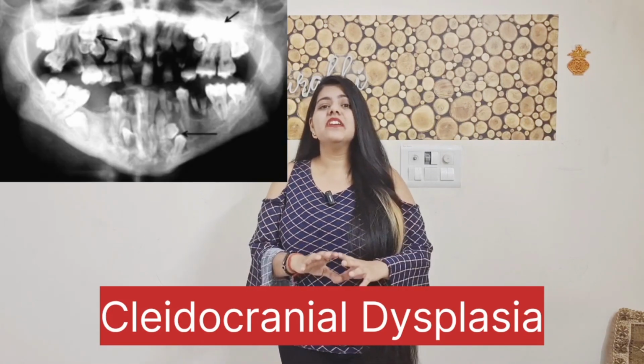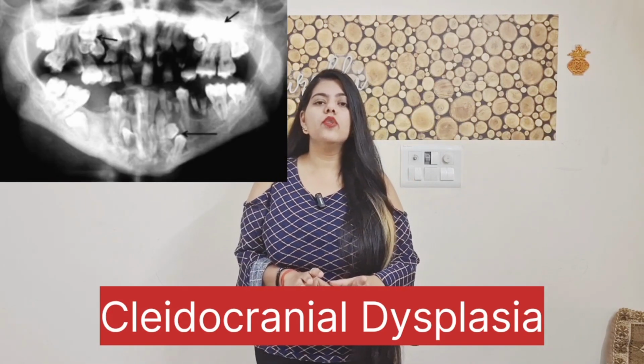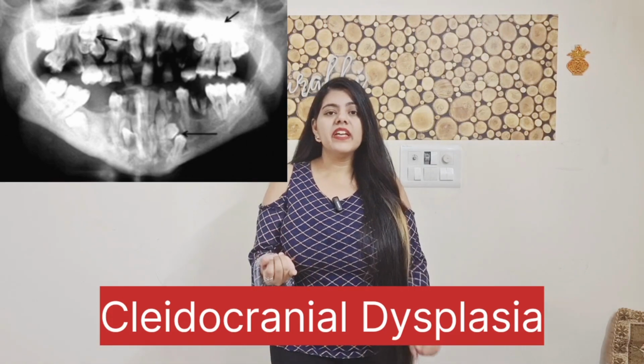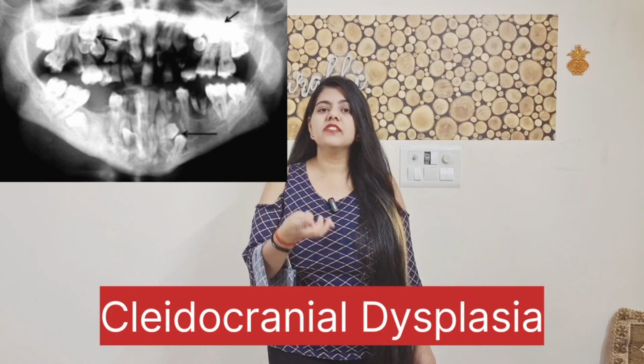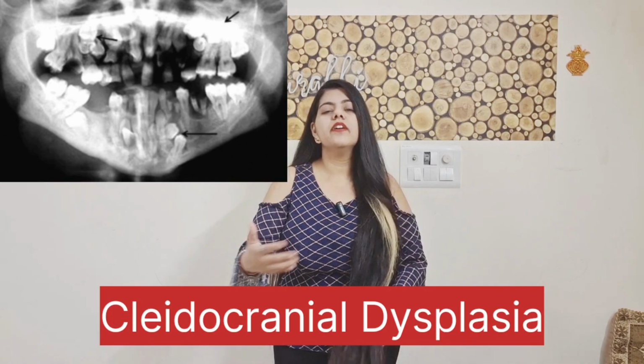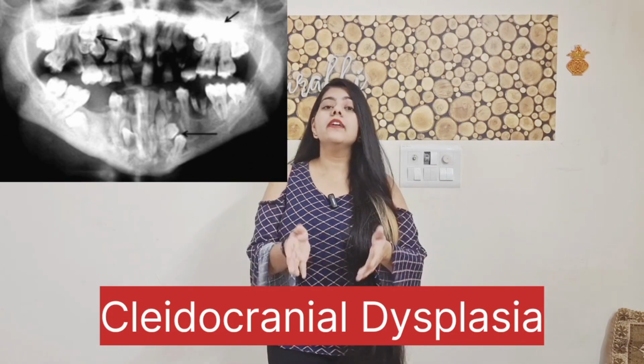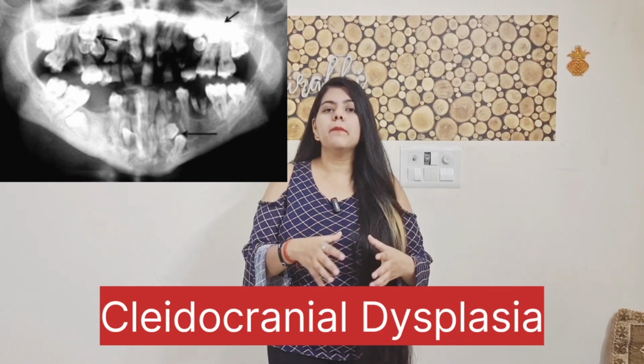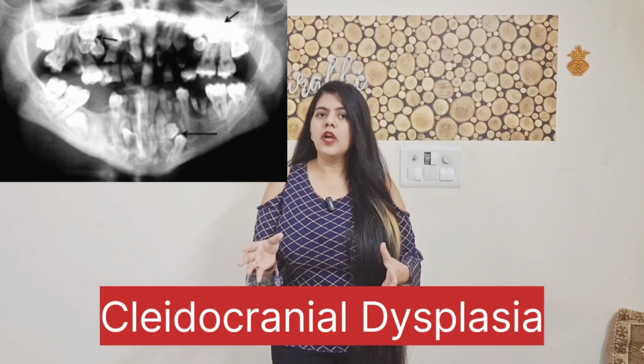Now if we see the clinical condition of cleidocranial dysplasia, it leads to crowding followed by gingivitis, periodontitis, and later on, if the infection increases, it might convert into multiple cysts and tumors, right?